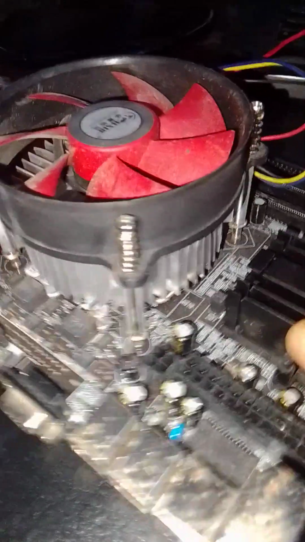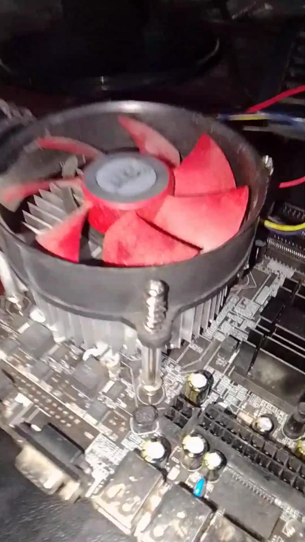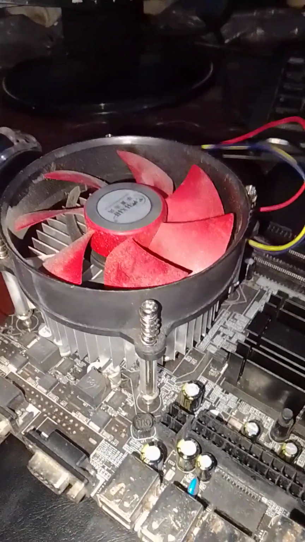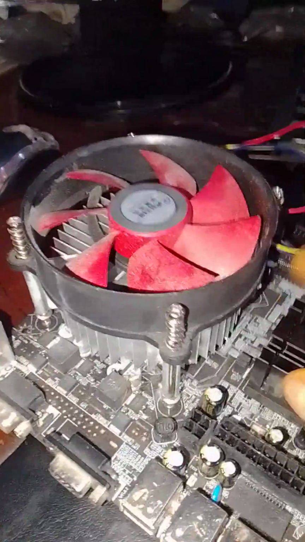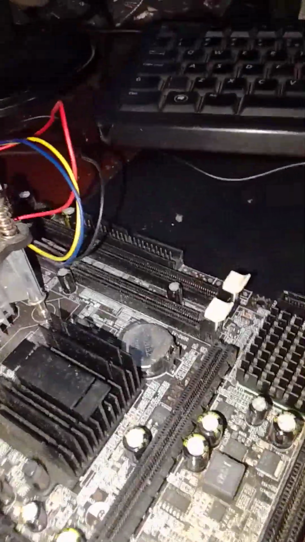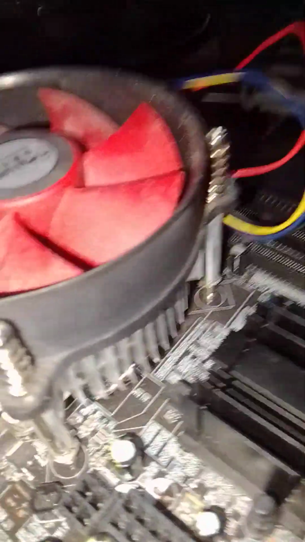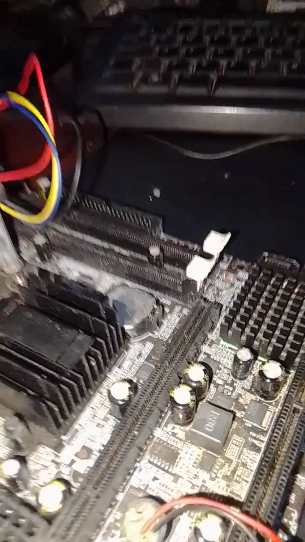Fast running components comprise the processor, RAM, etc. They are running at a faster speed, so this one controls them. Then you have the south bridge, which comprises the slow running components, and it controls them.